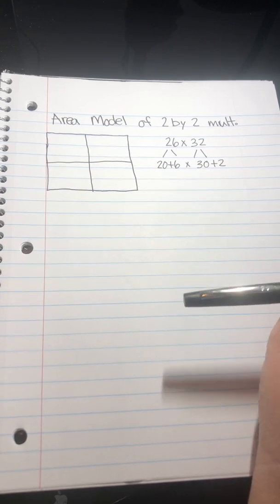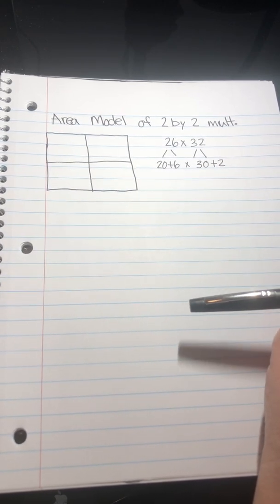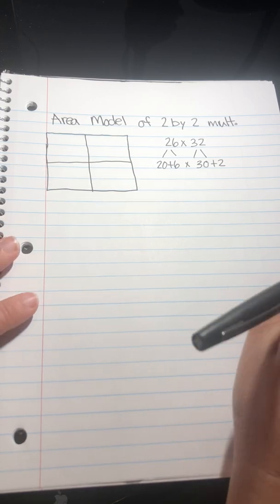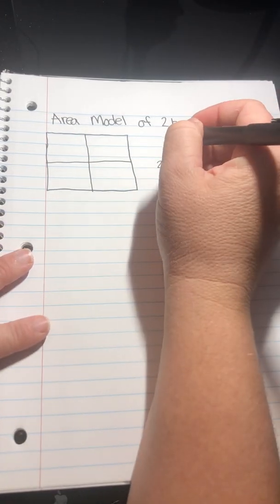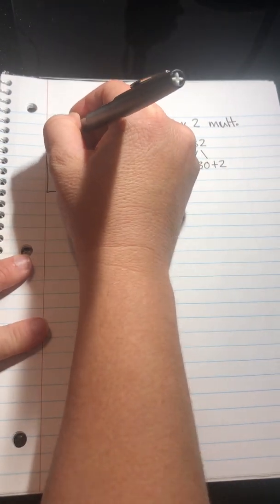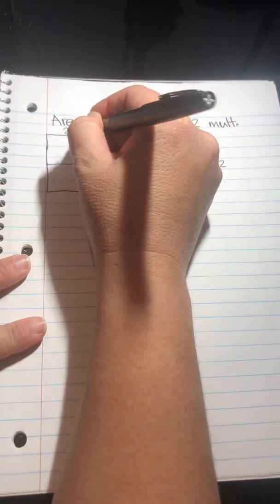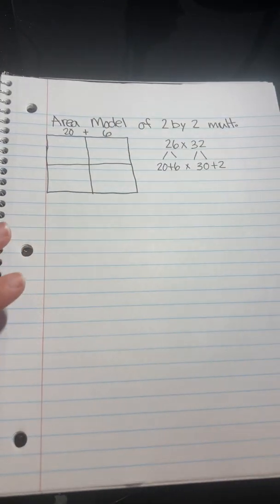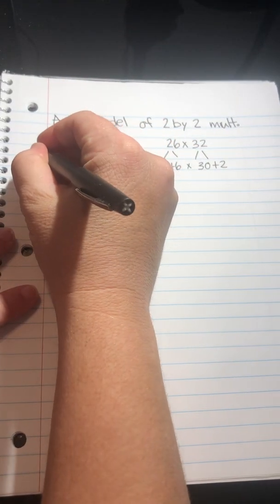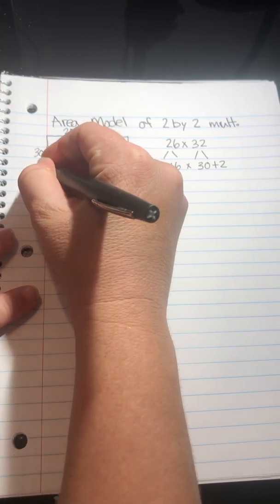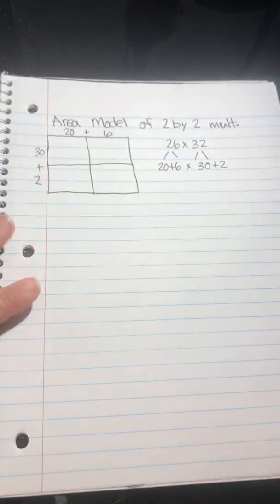You're going to break both digits apart this time. Now, you're going to take this first digit and put 20 plus 6 on the top, and then 30 plus 2 on the side.